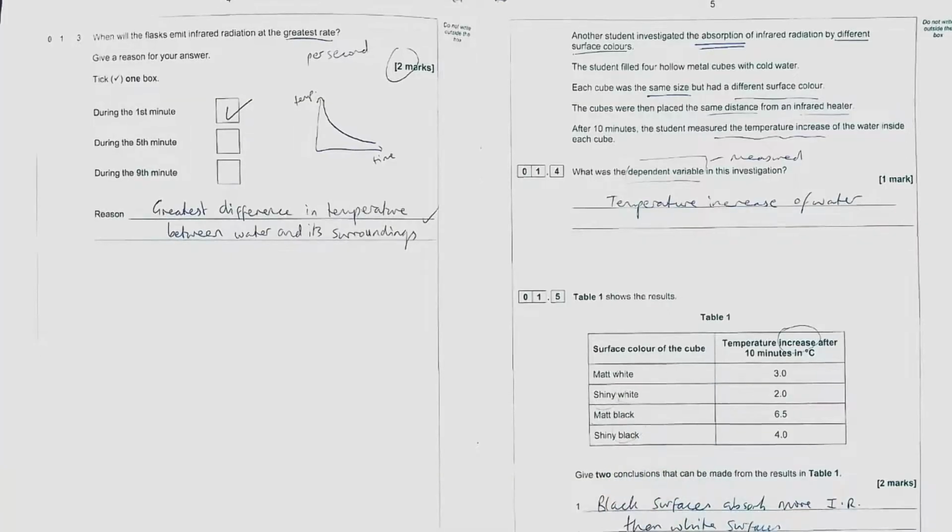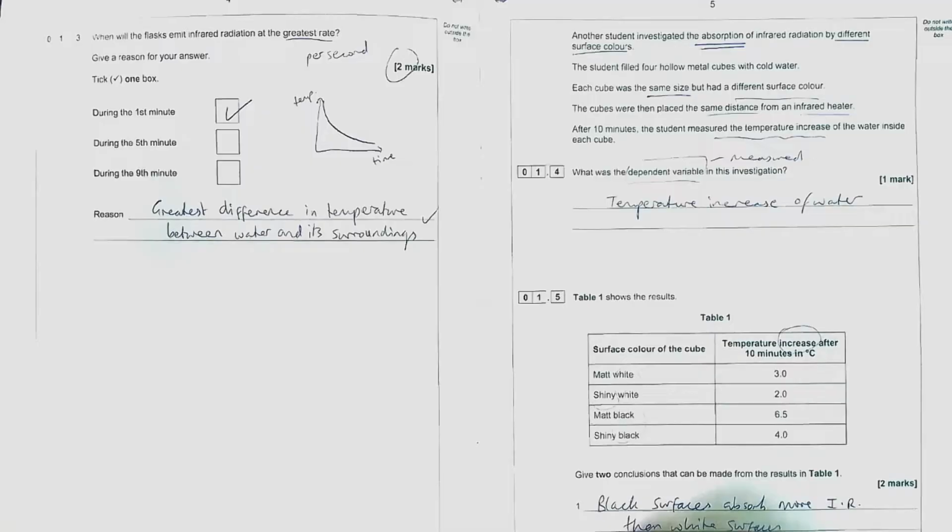So then we could say, well, matte surfaces absorb more infrared than shiny surfaces. So those are my 2 conclusions to make there. You don't actually have to mention data. It doesn't say to mention data, so we're fine without it.